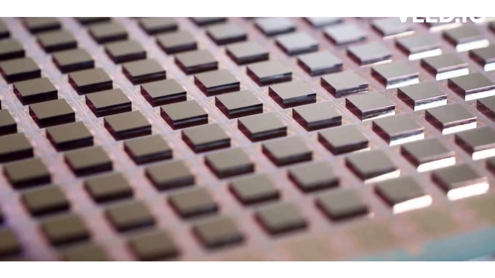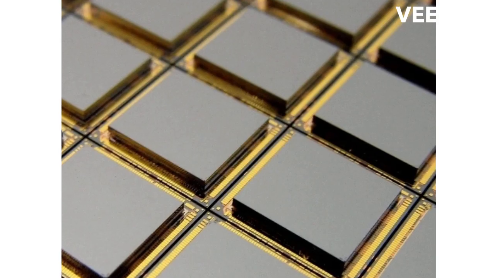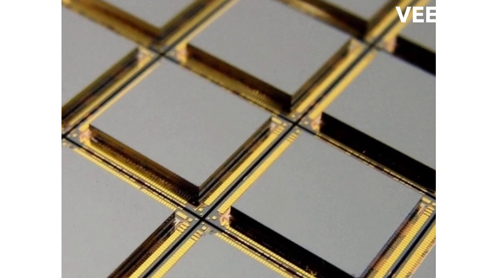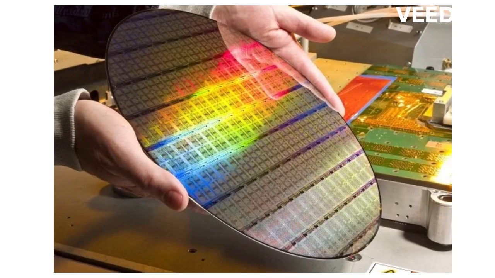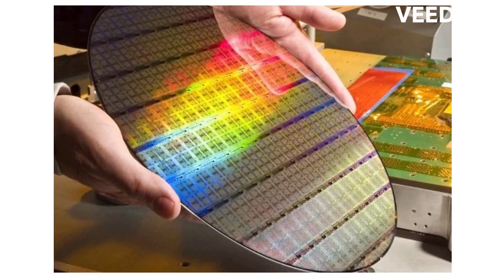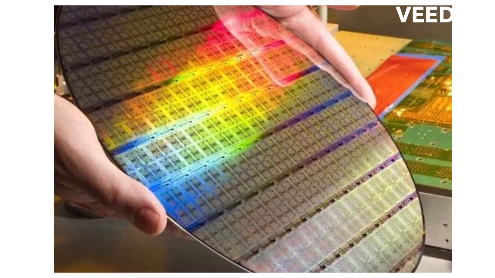Cons are that it is limited in terms of scalability compared to 3D packaging, has yield challenges due to potential defects on the wafer affecting multiple chiplets, and has design restrictions imposed by the wafer-level integration process.